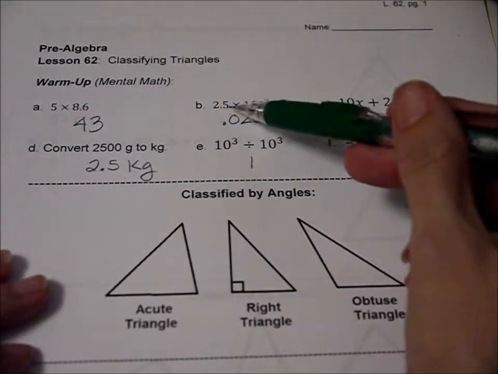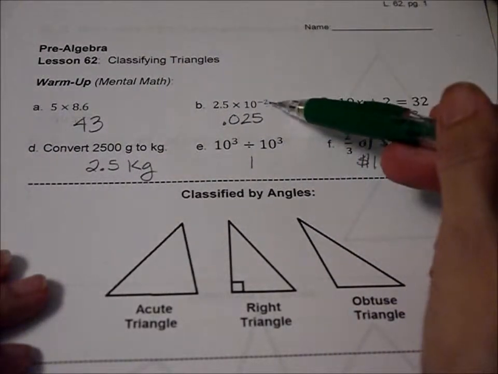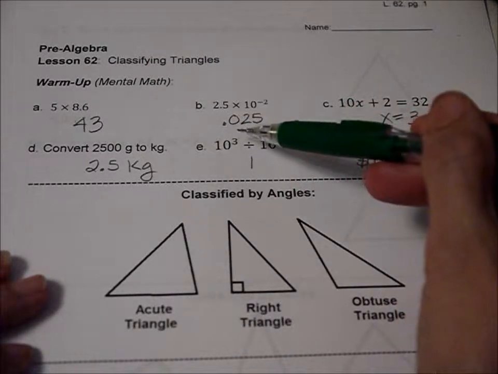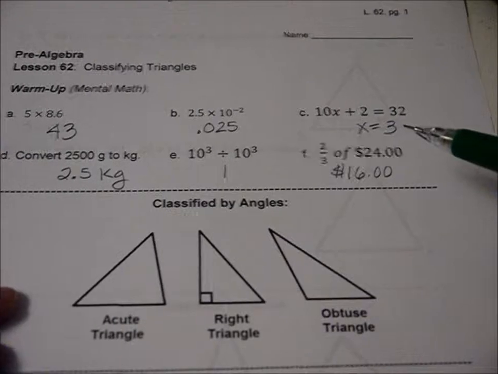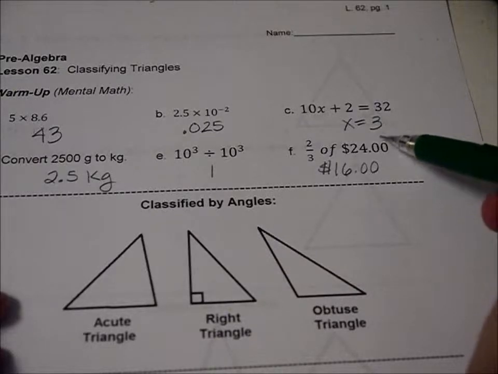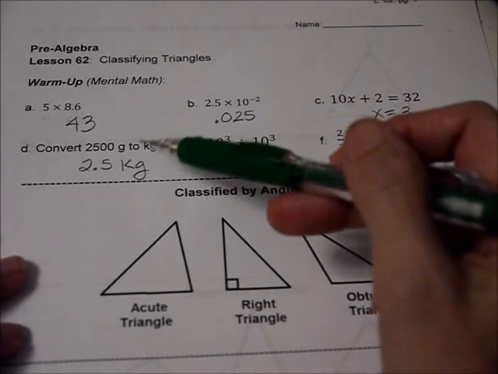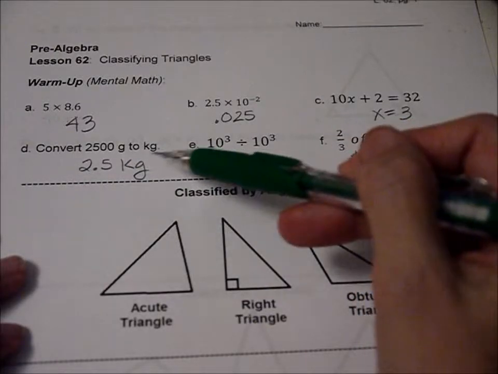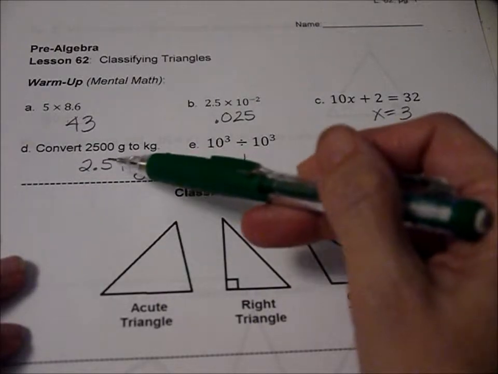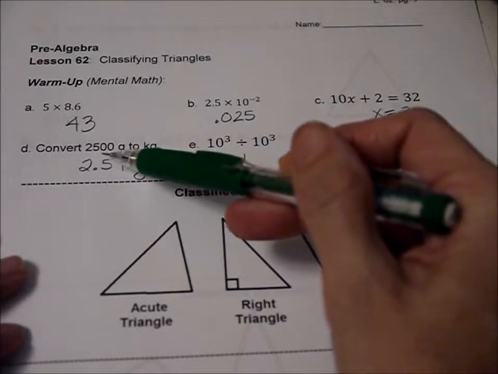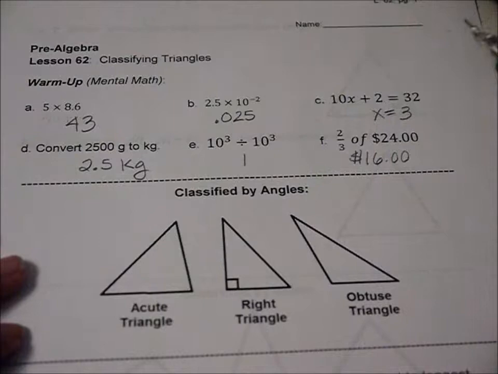Now this one is a smaller number than 2.5 because it's got a negative exponent, so that exponent moves over twice and becomes 0.025. Now this one, I subtracted 2 from 30, so I know that 10 times something equals 30, and that something is 3. This one, there are 1,000 grams in a kilogram, so this is 2.5 kilograms. Or you can think of it this way. That decimal moves over 1, 2, 3 to 2.5.